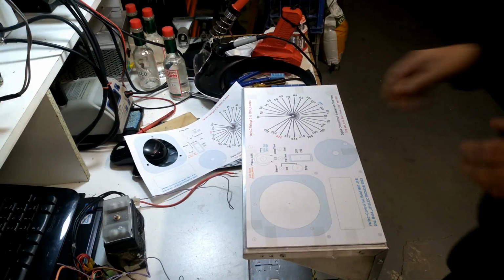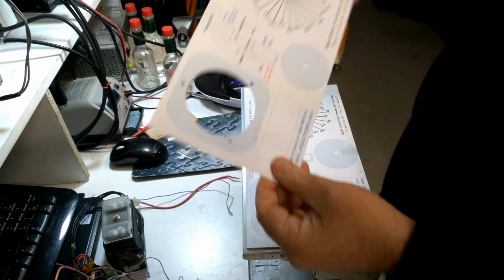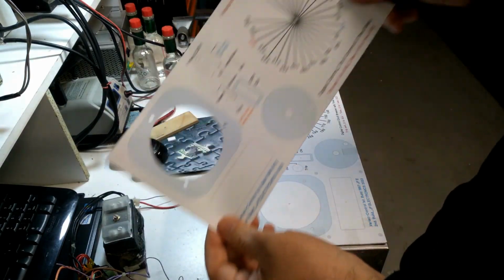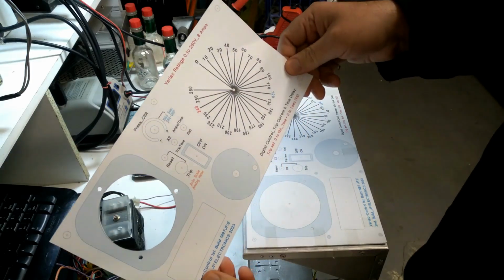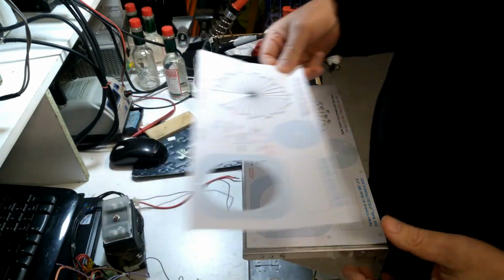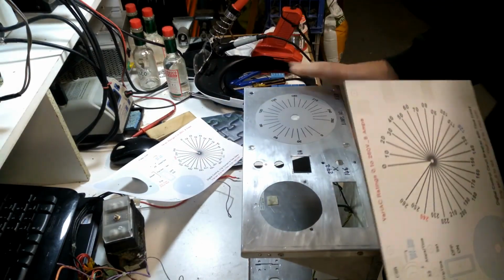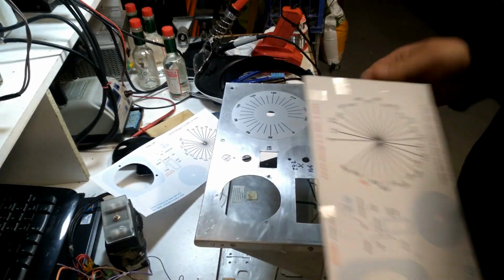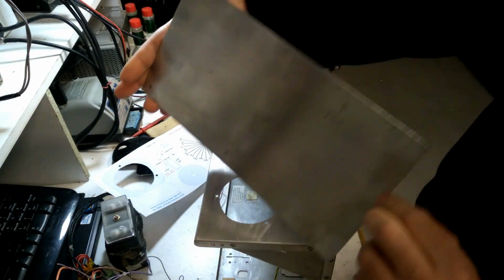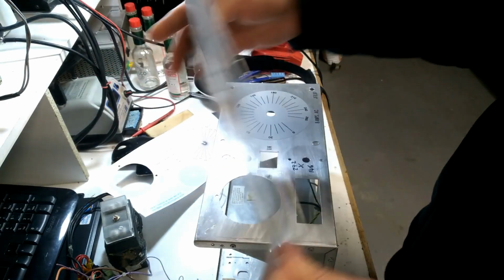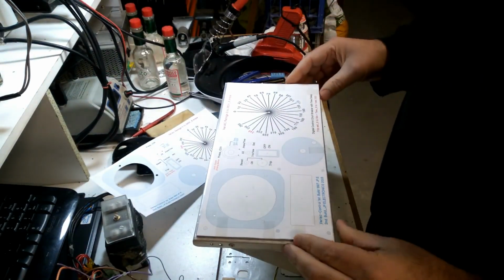Okay, so after printing the artwork for the panel, there's my aluminium plate, which is going to cover this.